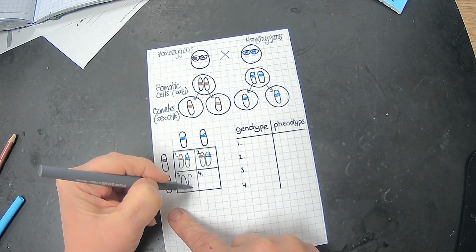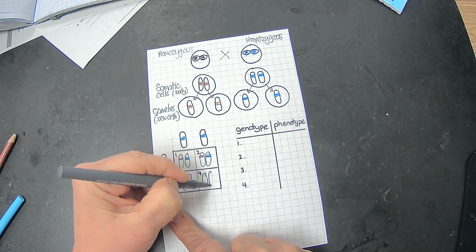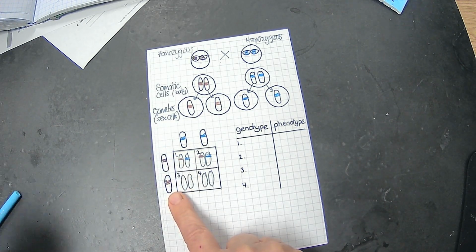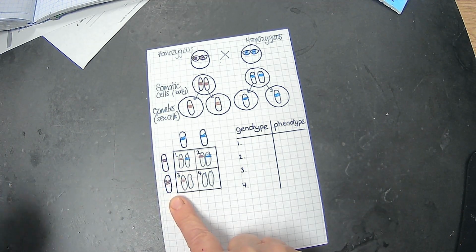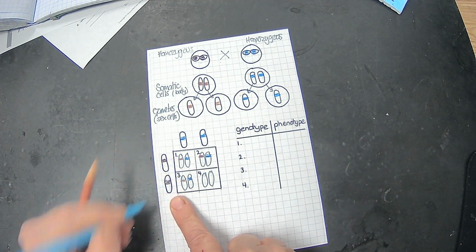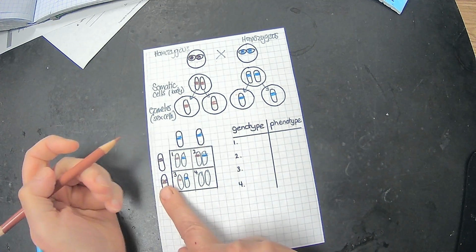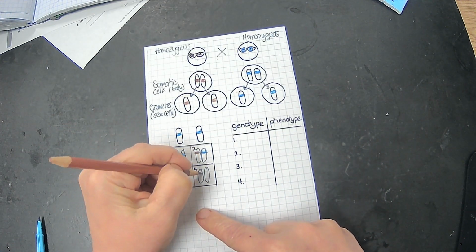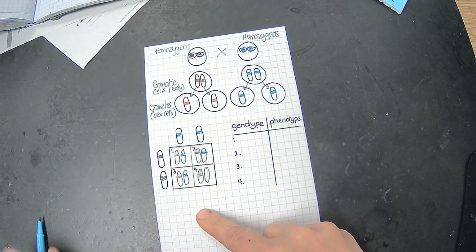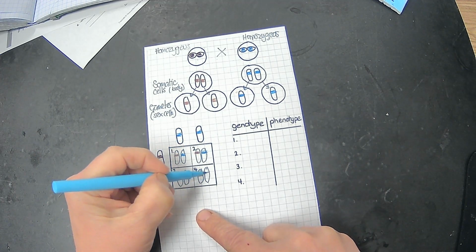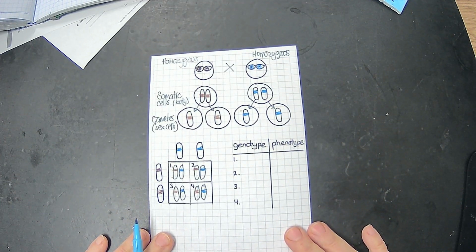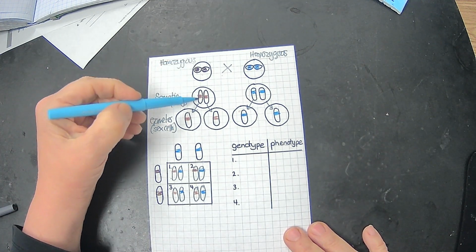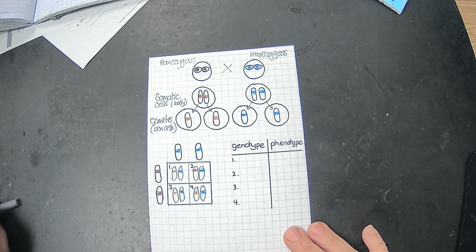Let me go and fill these 2 in here. We would get a brown gamete and we would get a blue gamete. And then over here, this sperm cell, this egg cell, yet again, we get a brown gamete and a blue gamete. Now, I want you to notice something. Remember how dad was homozygous brown and mama was homozygous blue?